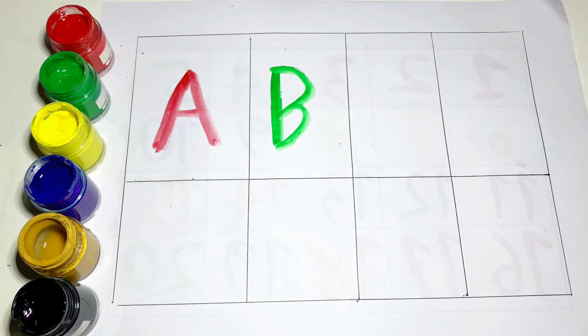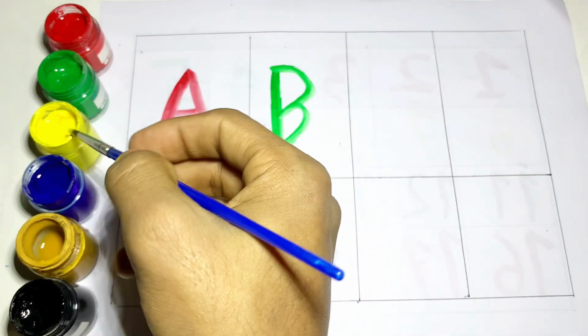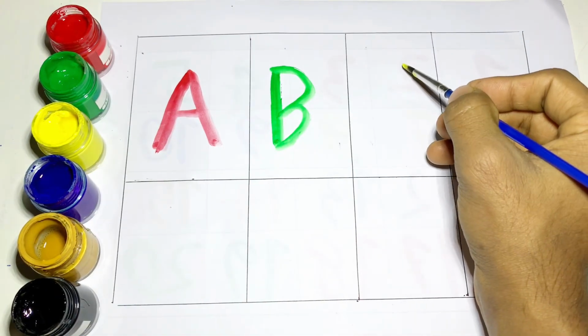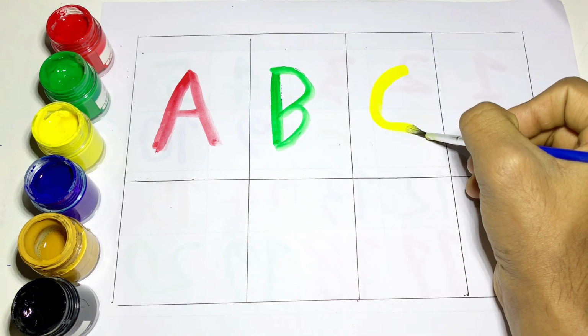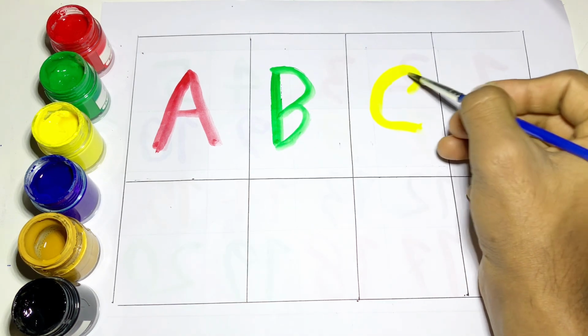Next is C. C for cat, C for car, and use yellow color for the alphabet C.